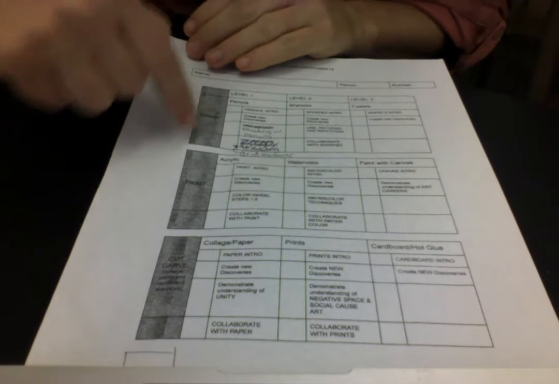Every studio has a playlist on the website. So if you go to Peyton Pick and Paul YouTube and you go to draw, you'll see that there's the pencil intro, create new discoveries, shading with pencils, and grid method. There's a video for every single step on this Studio experiment sheet. So the names of the three studios you can write down now.